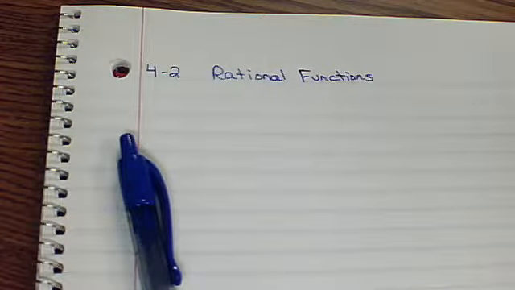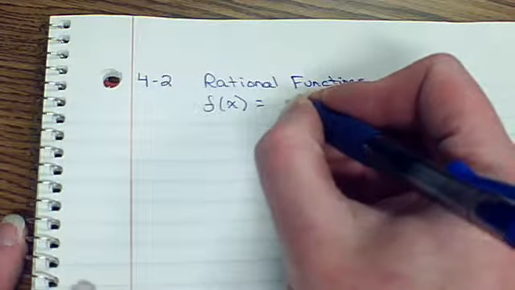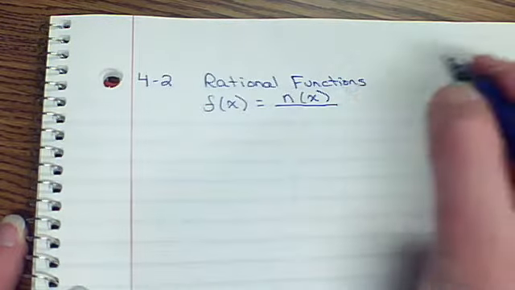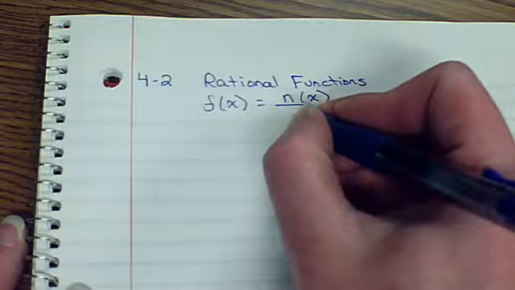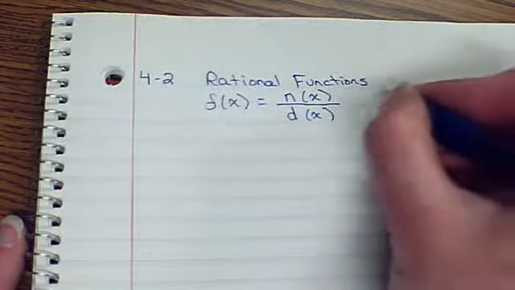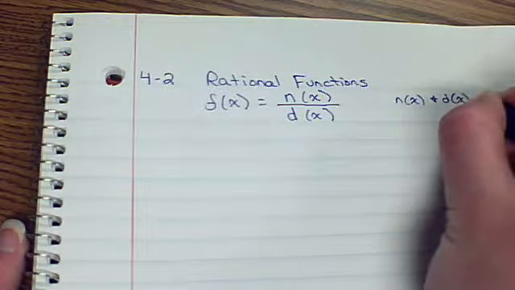Okay, more on rational functions. Remember, rational numbers are any numbers that can be represented as a fraction. So a rational function is a function that is represented as a fraction. Now traditionally, and I'm going to be crazy and call it N and D, you're going to have one polynomial in the numerator and the other one in the denominator. So I'm putting numerator on top and denominator on bottom. Both of those, N of x and D of x, would be polynomials.